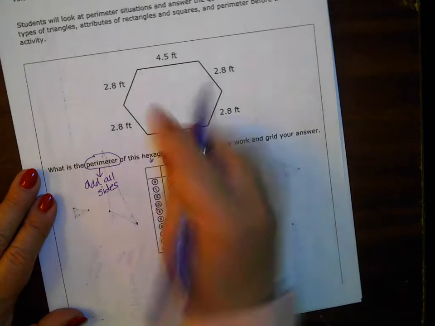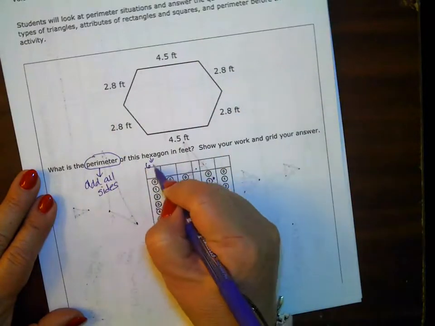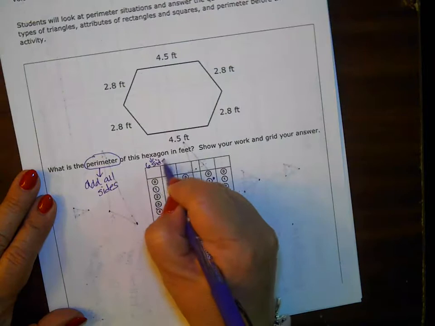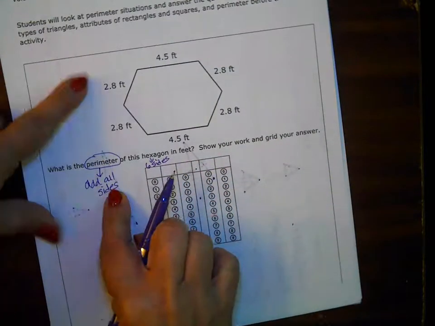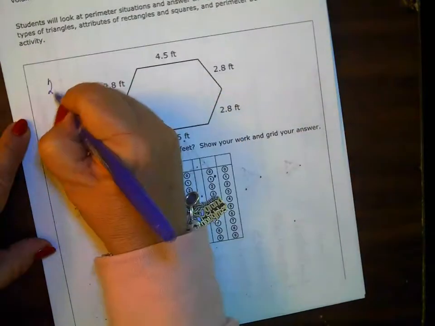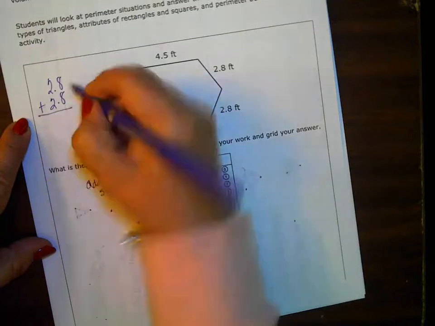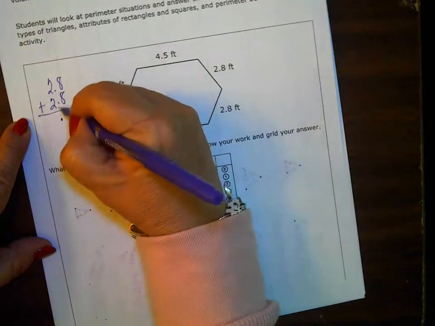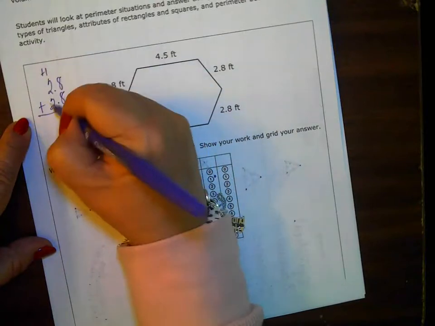Hexagon, you know that it's 6 sides, 1, 2, 3, 4, 5, 6. So if you need to put that down to remember, put 6 sides. This is in feet. So what is the perimeter? I need to add all the sides. So I'm going to go ahead and chunk this up. So I have 2 and 8 tenths plus 2 and 8 tenths. Remember, I have to line up my decimals. 8 plus 8 equals 16. Regroup my 1. 2, 4, 5. That's 5 and 6 tenths.